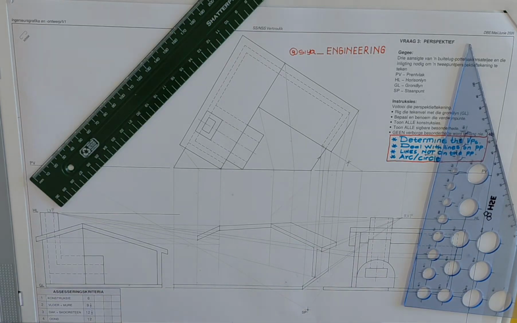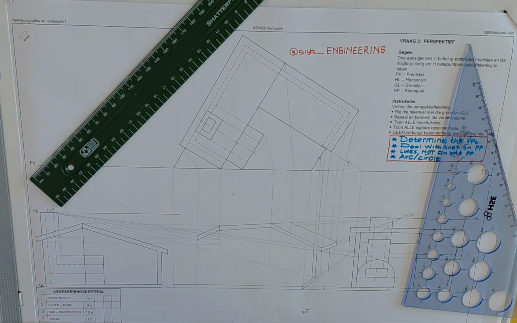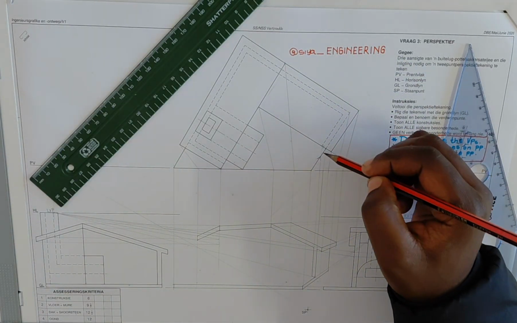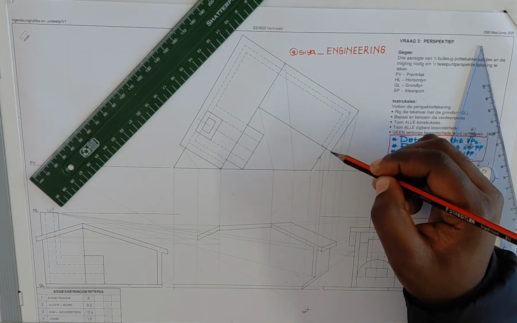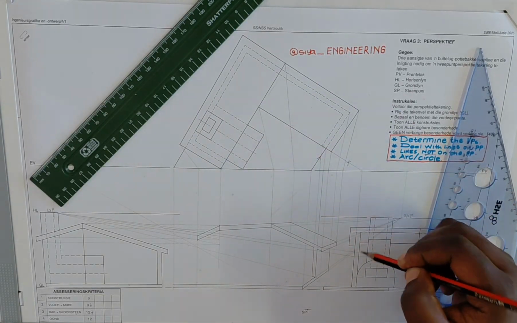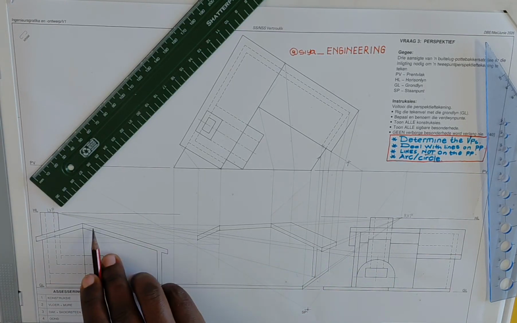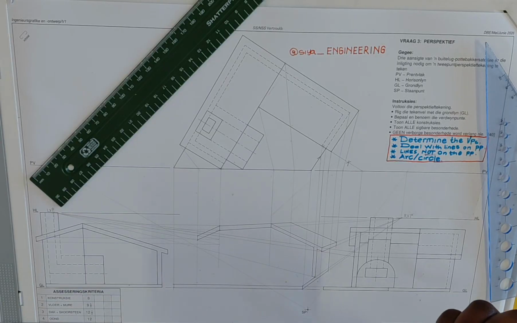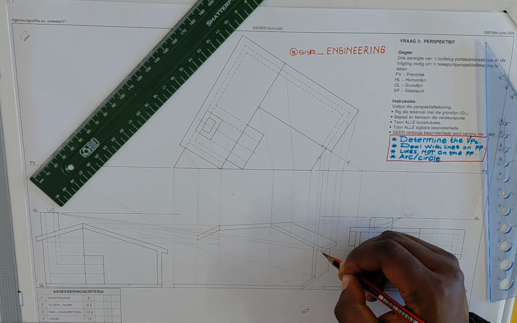Now we have done lines that are not touching the PP. We've dealt with this part that doesn't touch the PP. So the secret here was to extend this from here to the PP down, then project from here and here all the way to the corresponding vanishing point. Then our target was to get this point here on the drawing.